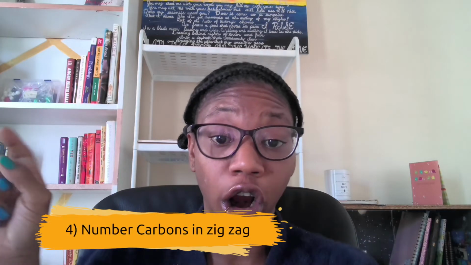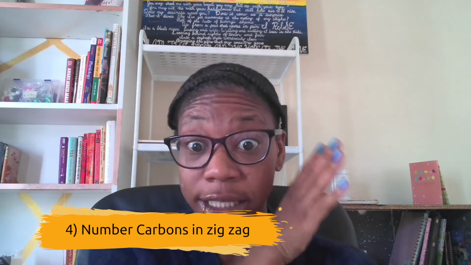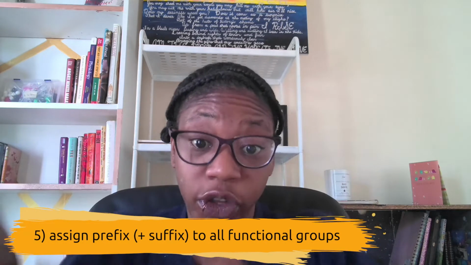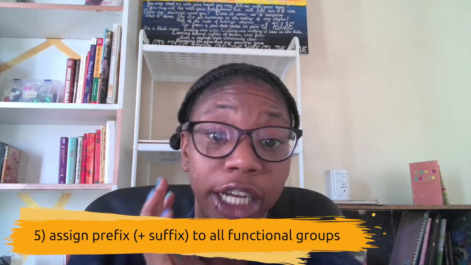Once you've figured out the functional groups, number the carbon chain starting from the side that has the highest priority. Once you've numbered all of the carbons, give a prefix and then sometimes a suffix to all of those functional groups. So for example, if there's a chlorine attached to the second carbon on the chain, it would become 2-chloro, whatever else is going on.